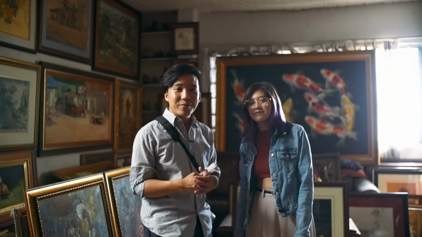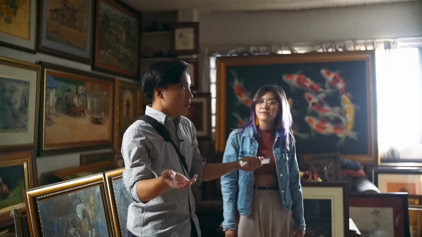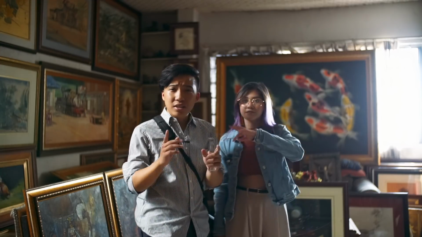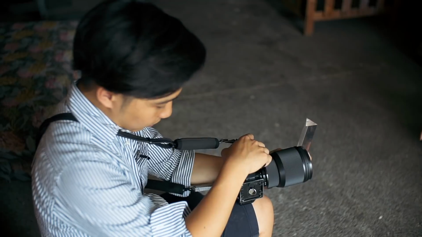Okay, so we're here in my grandparents' house and there's a lot of old paintings here, so I think it'll be a pretty cool, interesting location. Not something that you'd normally shoot at, but let's get shooting. It's a vibe.